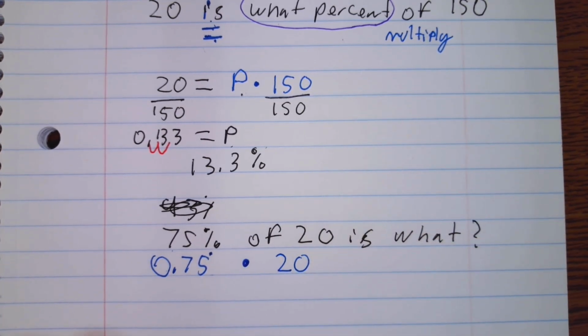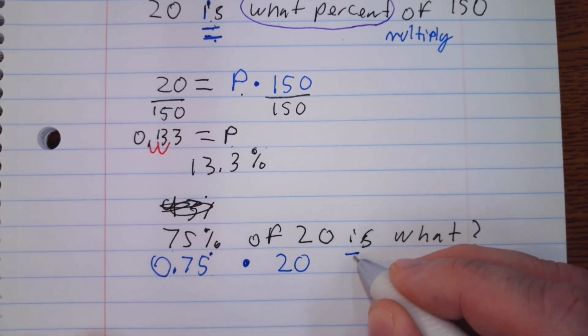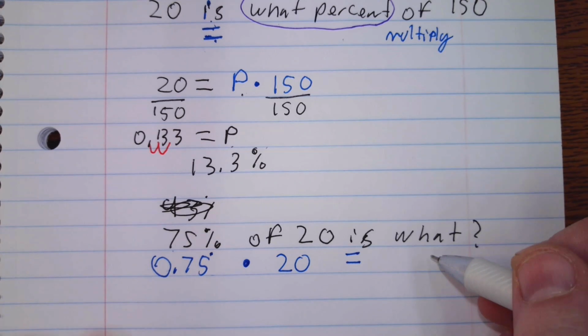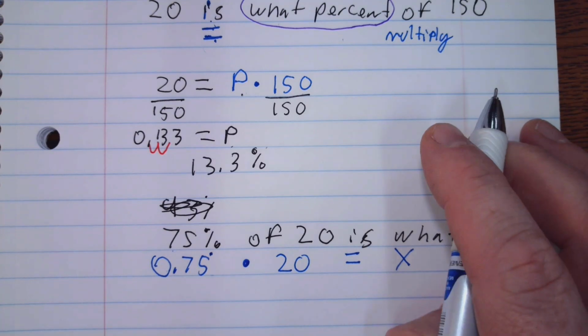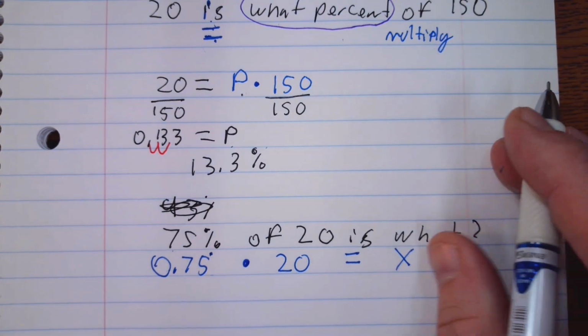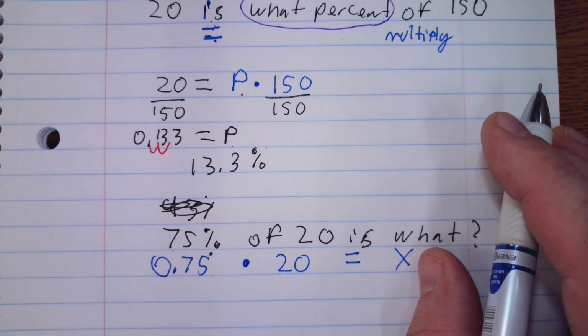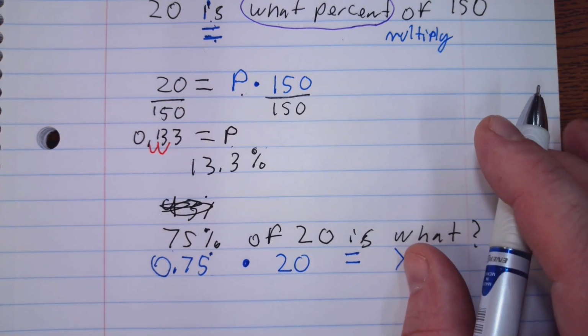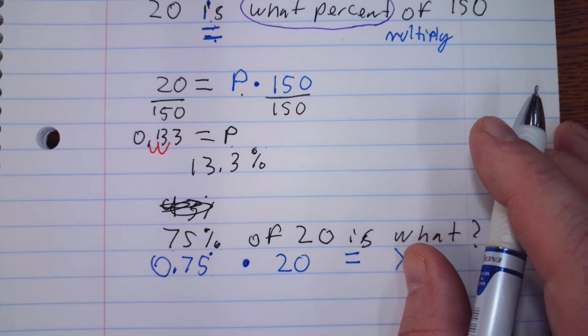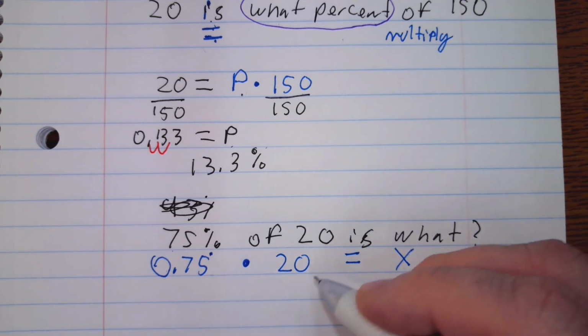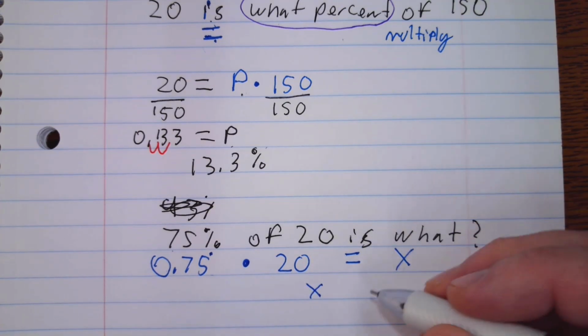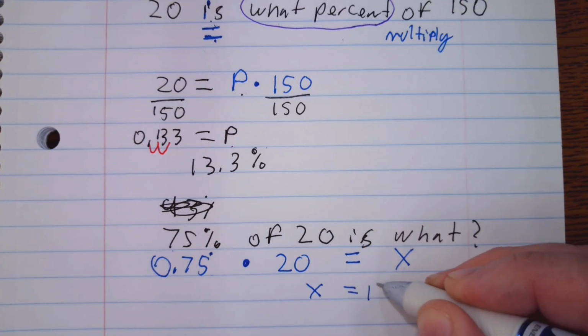I like 20. What does is change into? And what should I put for what? Or in. It could be in. It could be any variable, right? I just like to use x because what do we normally find in algebra? What x is, right? Okay, it doesn't look like algebra at all. What do I just need to do here? Is that calculator all calculator? What is it, 15? All right. Well, that one wasn't too hard.